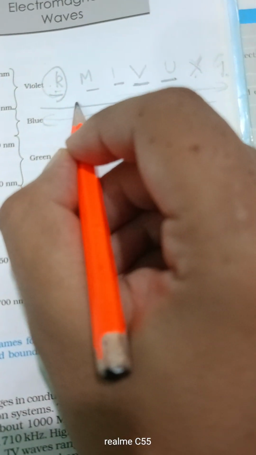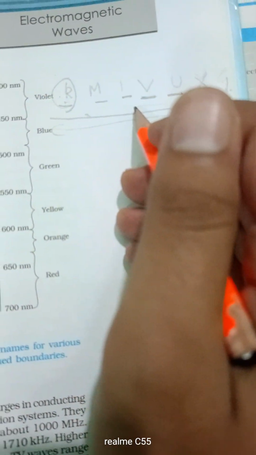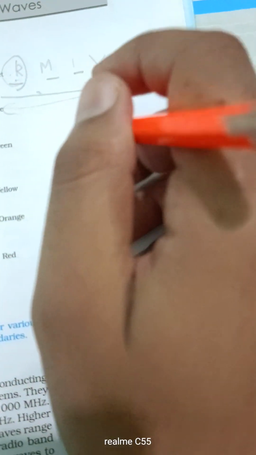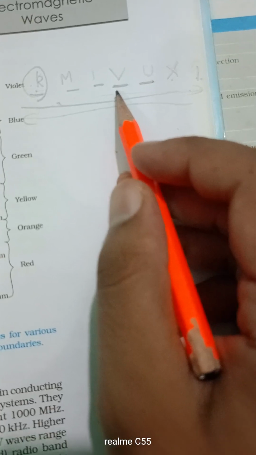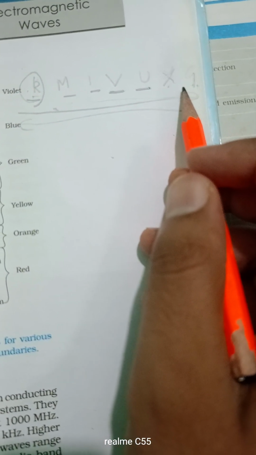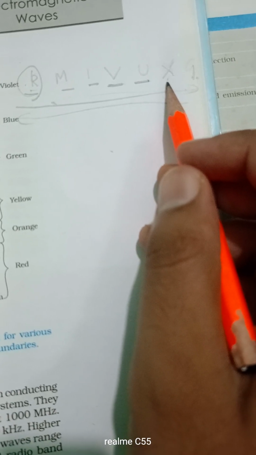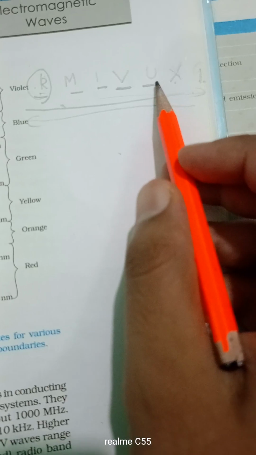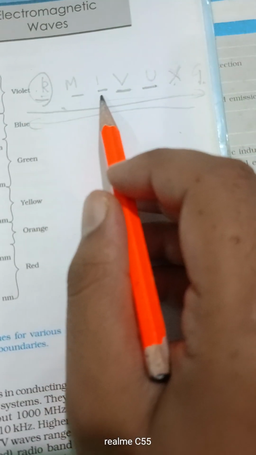In the board exam, they can ask you about the wavelength and frequency of a particular wave. That is a factual portion that you have to learn. The uses can also be asked, like, what is the use of gamma rays? They can be used for cancer treatment. X-rays, for detecting fractures. Ultraviolet, for sterilizing, and checking the purity of ghee.